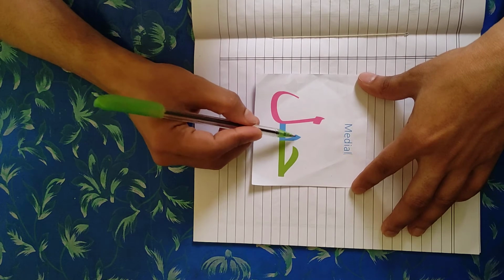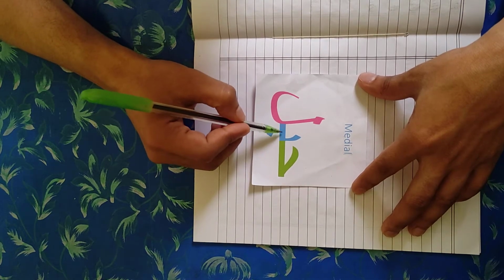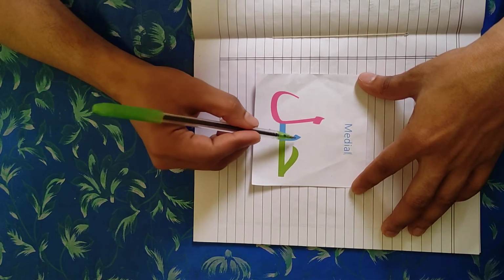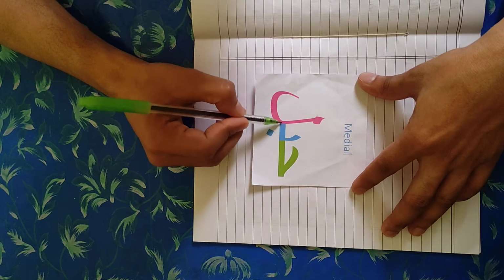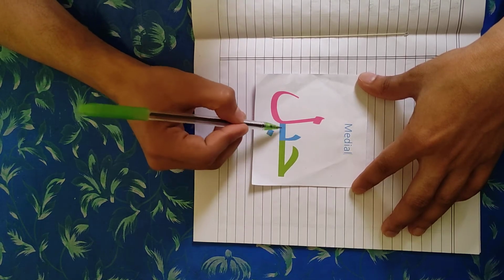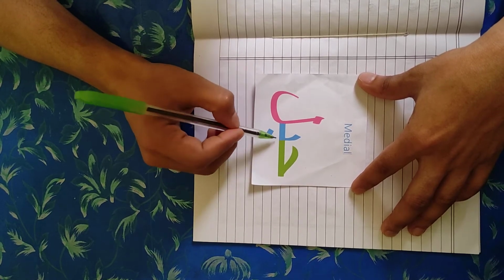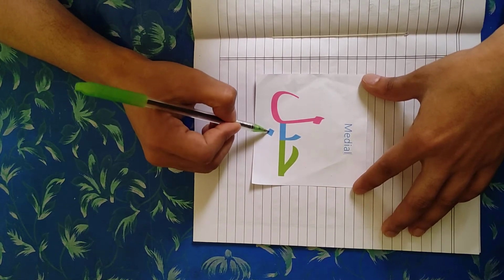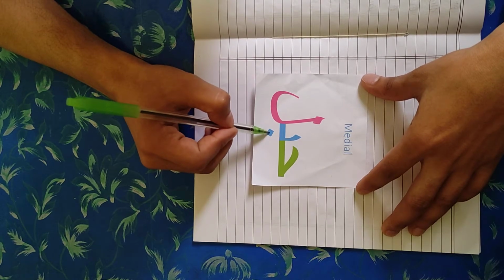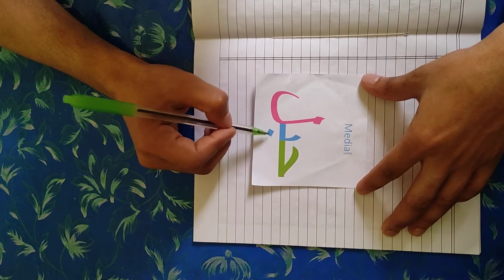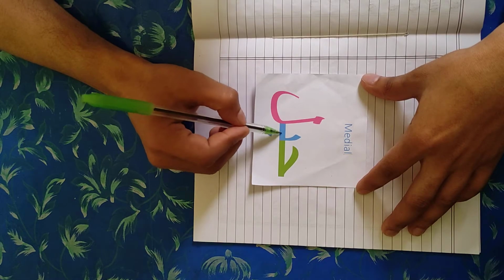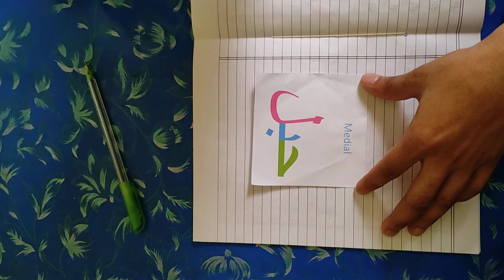If we want to write ba in the middle of the word hablun, then we have to write the first half of ba, and the nokta will be under this letter. The nokta represents that it is ba.